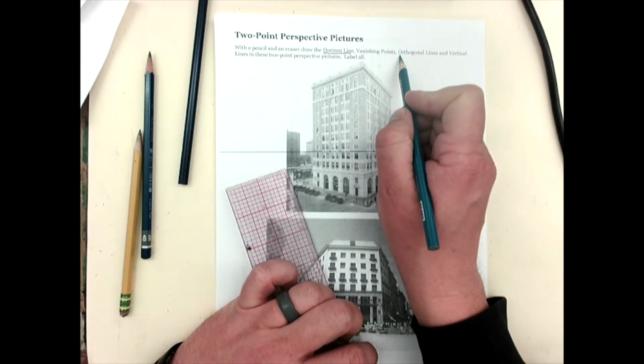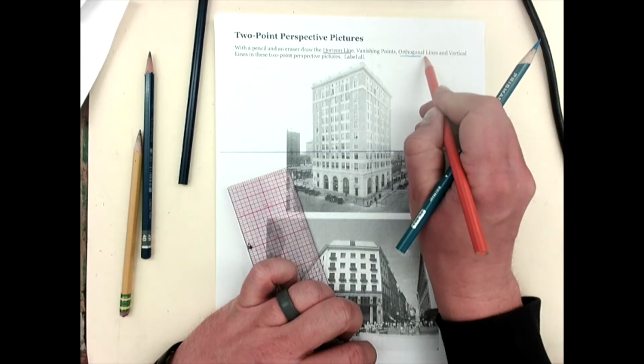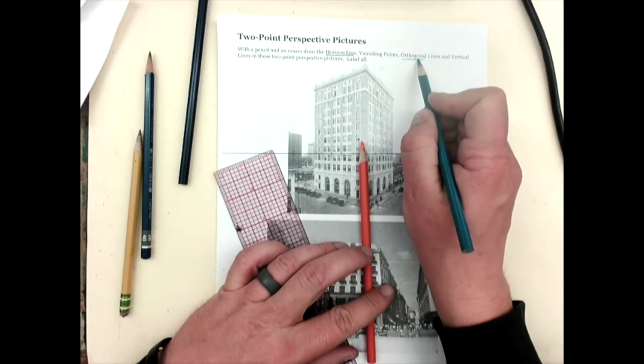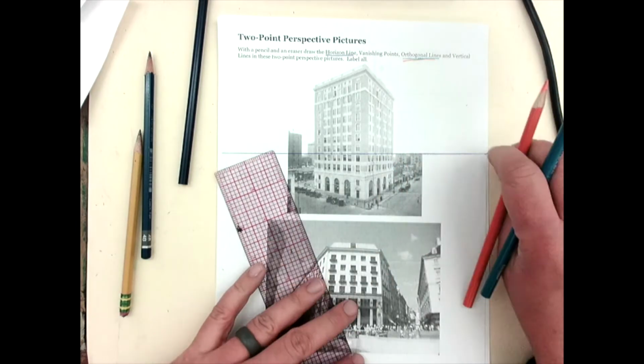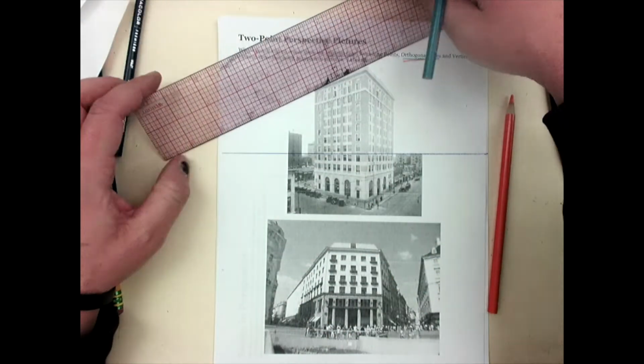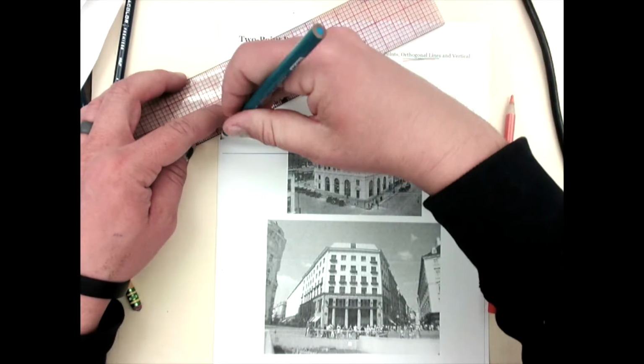So next I'm going to draw the vanishing points and orthogonal lines. The way I'm going to do this, I'm going to make my left-hand vanishing point blue, and the orthogonals blue as well, and then the other one orange. So let's start with the blue one.